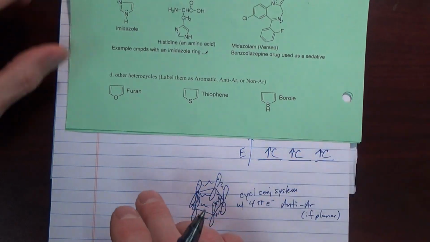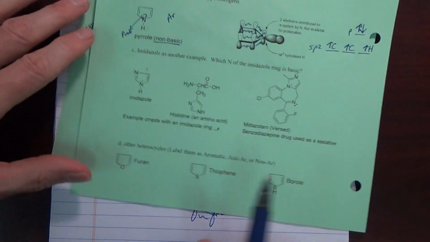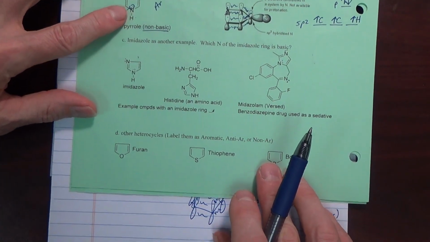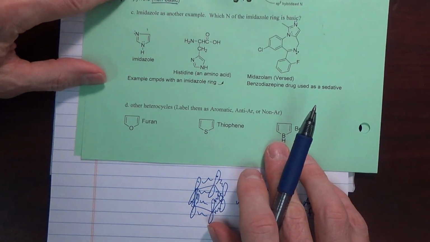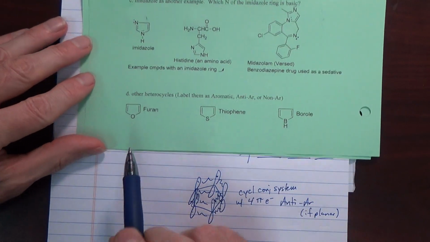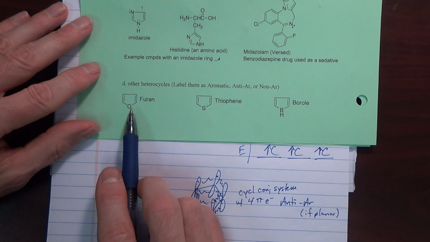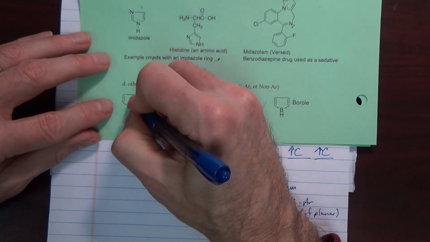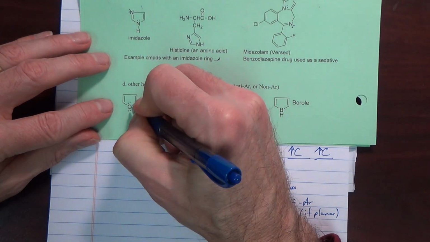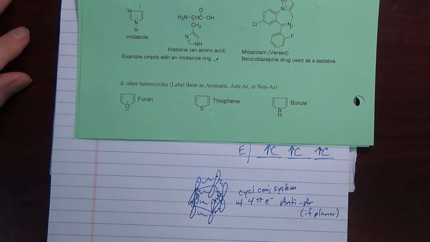Now, what about atoms other than nitrogen? If you take pyrrole and replace the nitrogen, and of course one other group, NH or whatever the nitrogen's bonded to, if you replace the nitrogen with oxygen, you have a compound called furan. Now oxygen only makes 2 bonds, so there would be no other bond here.